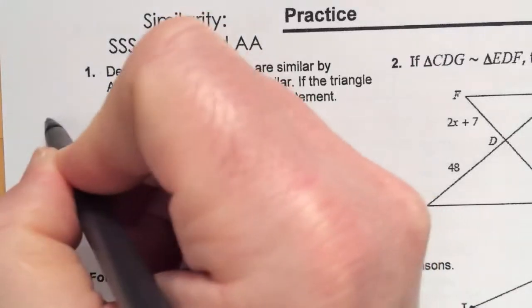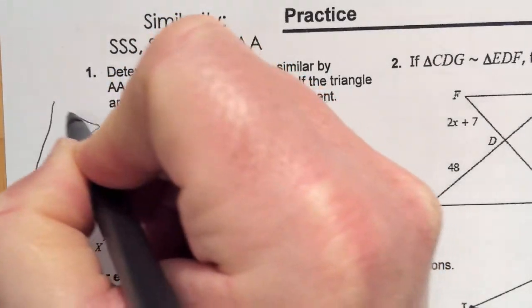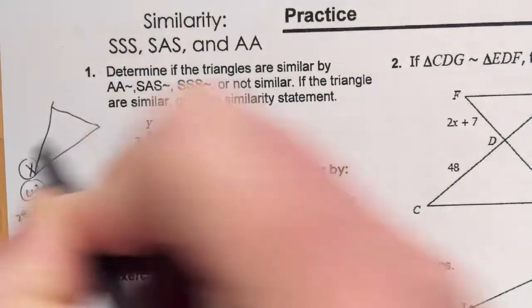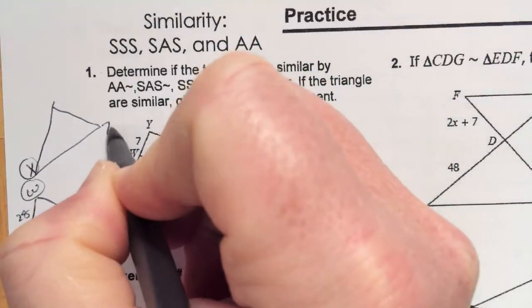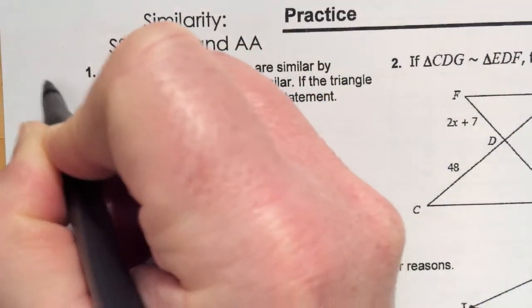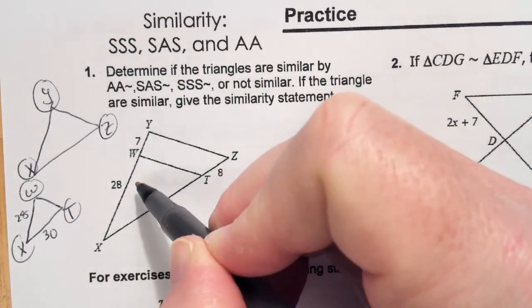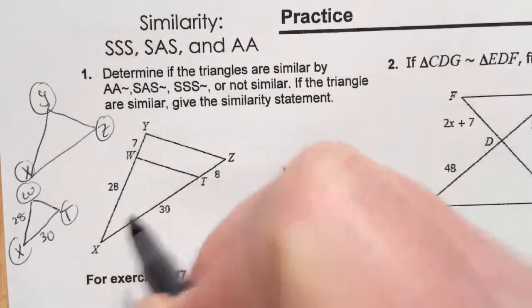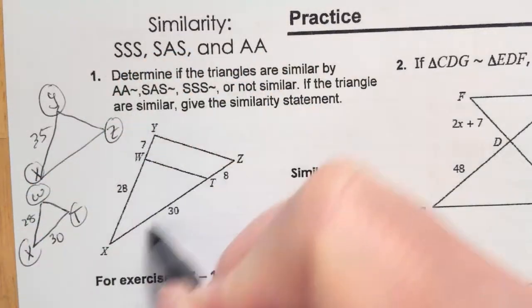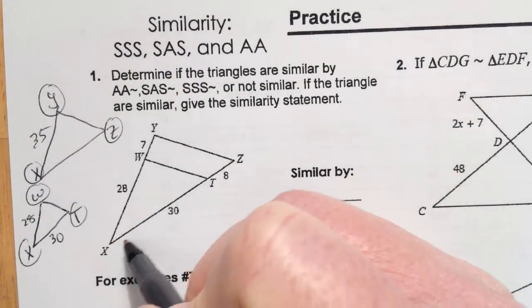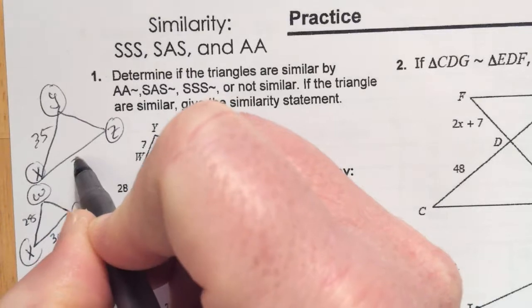And then the bigger triangle, where this is X, this is Z, and this is Y. And all of this distance is 28 plus 7, which is 35. And all this is 30 plus 8, which is 38.